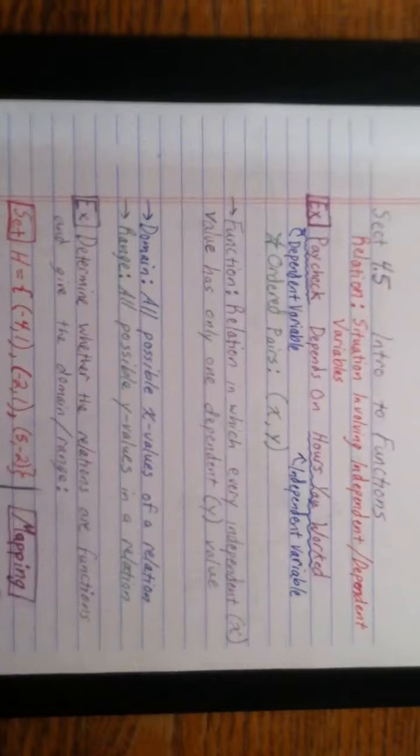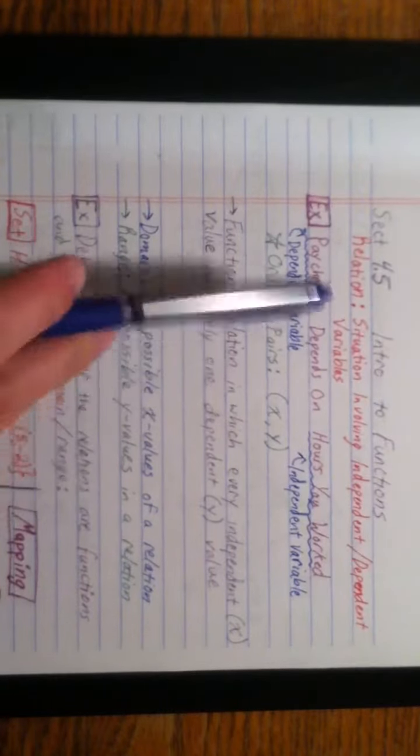You can think of the independent variable as the thing that changes freely. However many hours you work, that changes all the time. One week you might work 20 hours, another week you might work 30. That changes freely, whereas the other changes as a result of the independent variable changing.